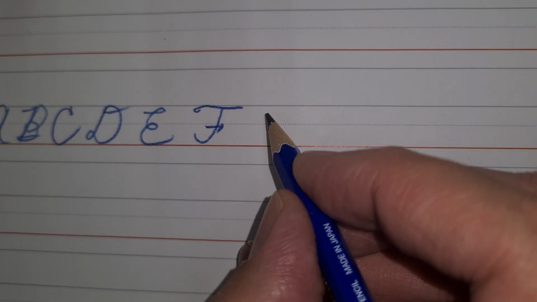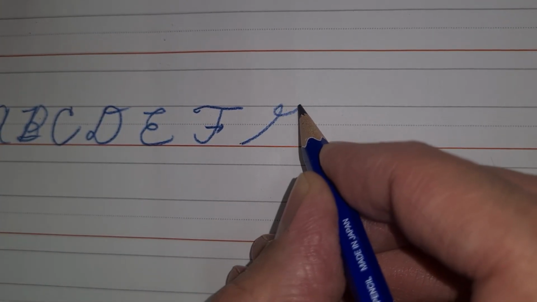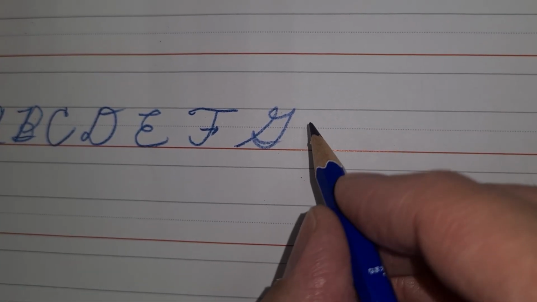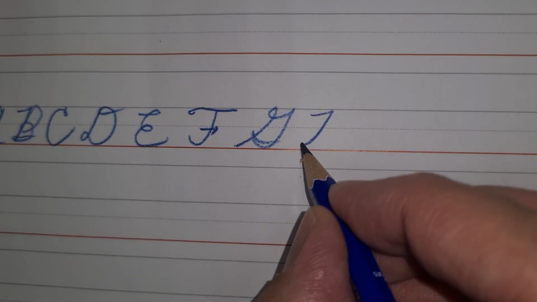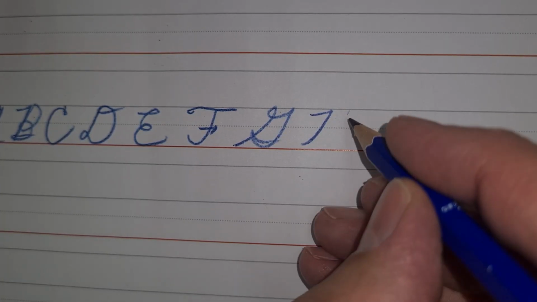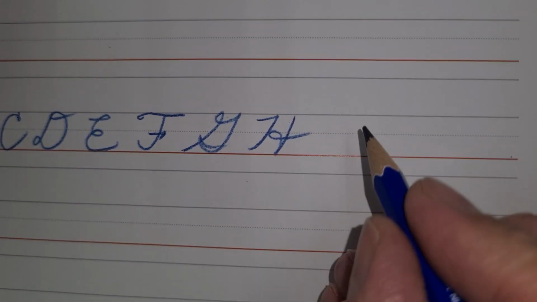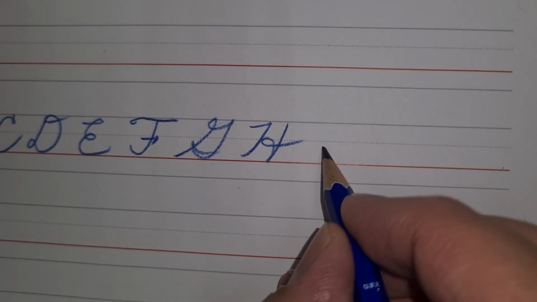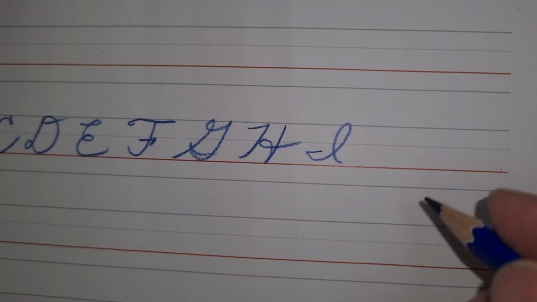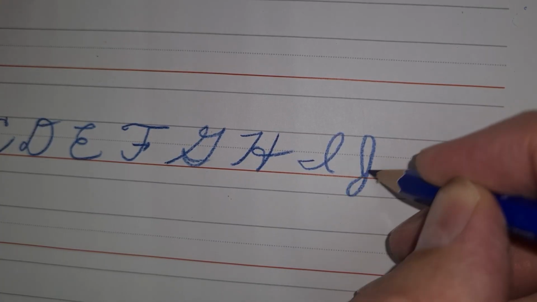G. G is going to be a little different. We're going to start down here. We're going to go G. H. Start up here. So we're going to go one more time. We're going to go down, back up. H. I. Okay, you're going to start here. We're going to go back. I. J. Make a big loop. J.